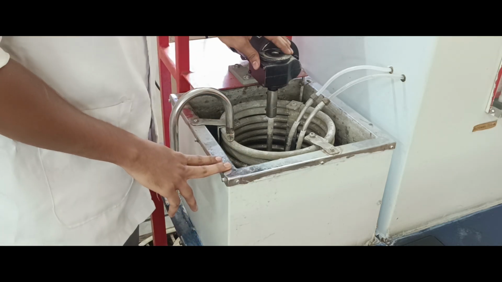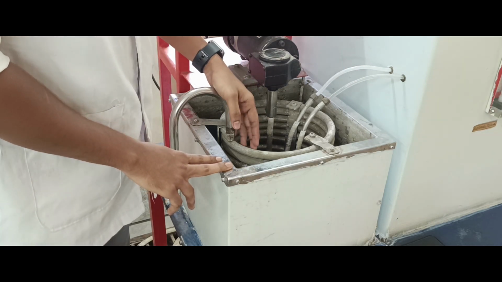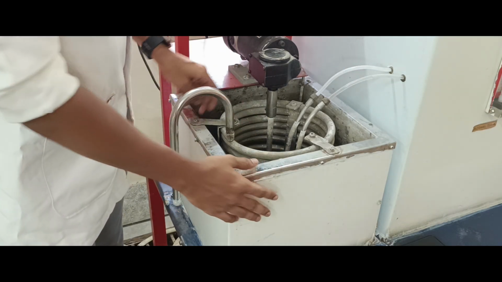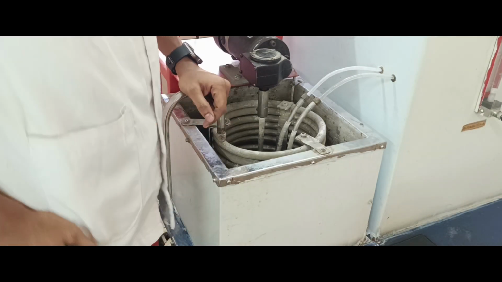So this is an agitator. We have two inlet pipes. Then we have a PFR, plug flow reactor. Then we have a tank. At the bottom of the tank we have a heating coil. So now let's go one by one.